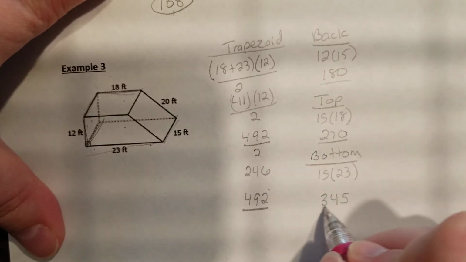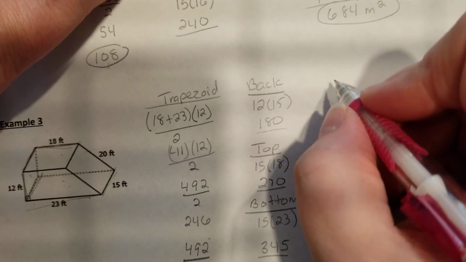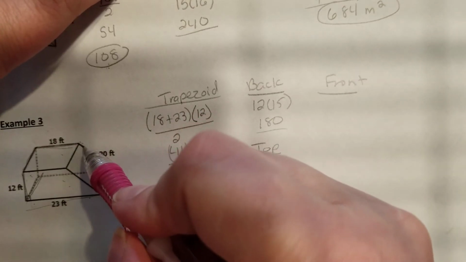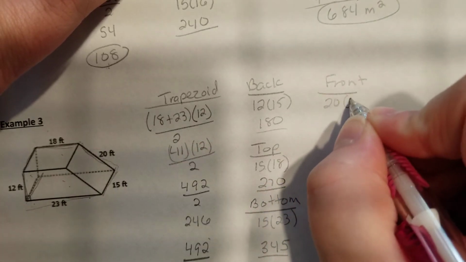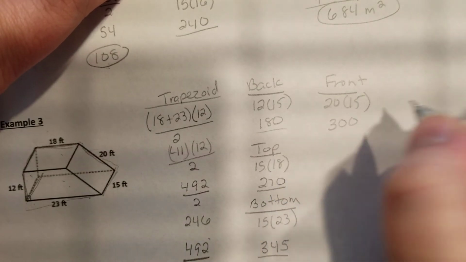All right, just marking all of those. And so then the last one we need is the front. So the front is this side and this length, so 20 times 15, which is 300.